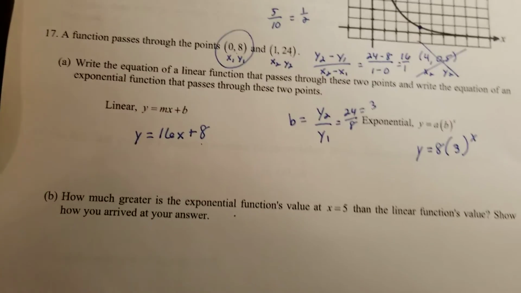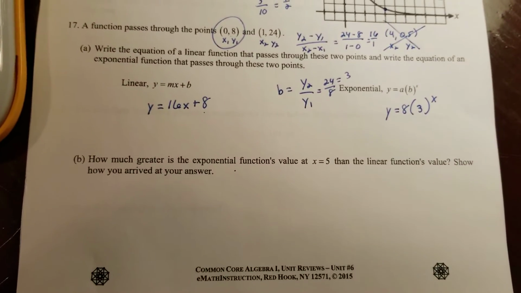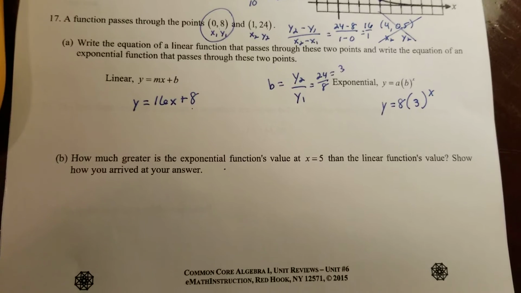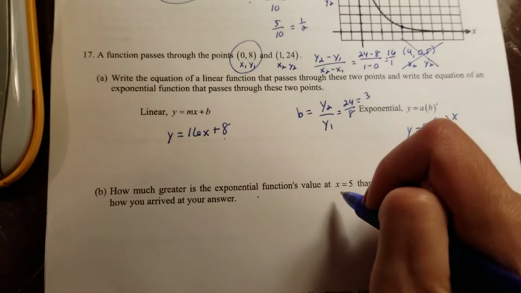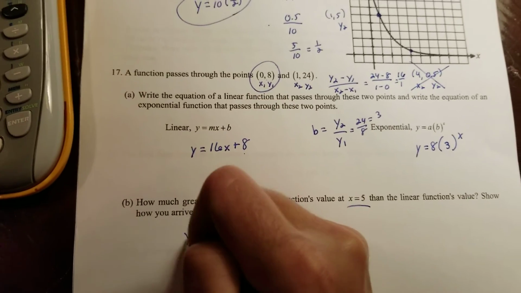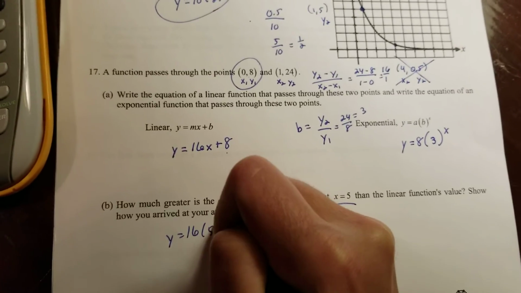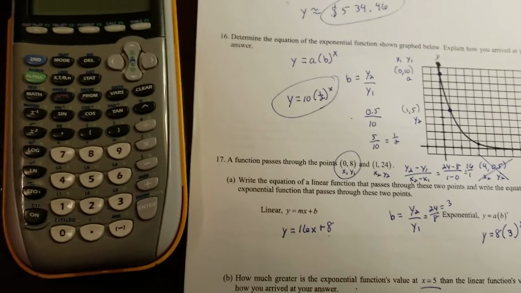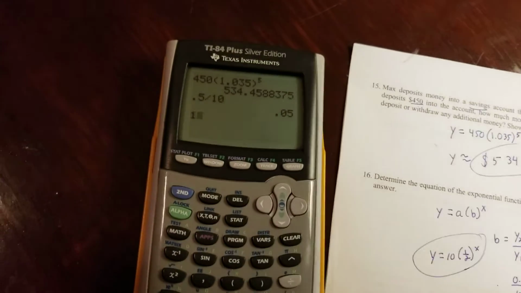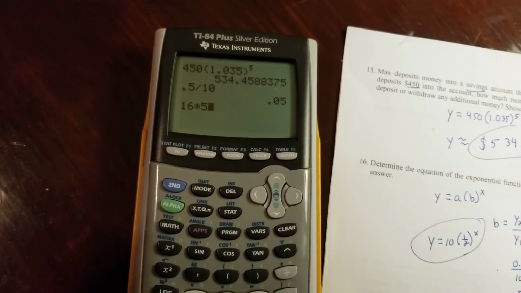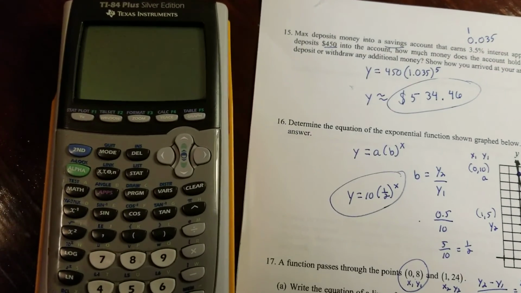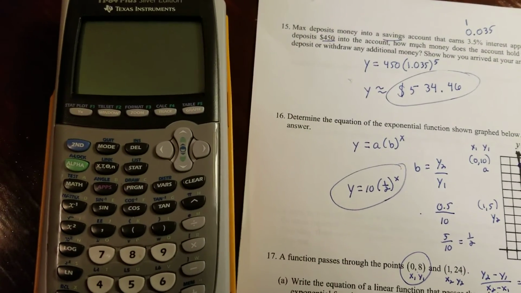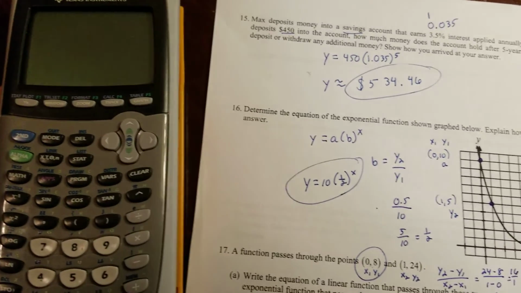How much greater is the exponential function value of x equals 5 than the linear function's value? Show how you arrived at your answer. So we're going to plug 5 in here. So y equals 16 times 5 plus 8. 16 times 5 plus 8 gives us 88. Calculator's shutting off because I need batteries.